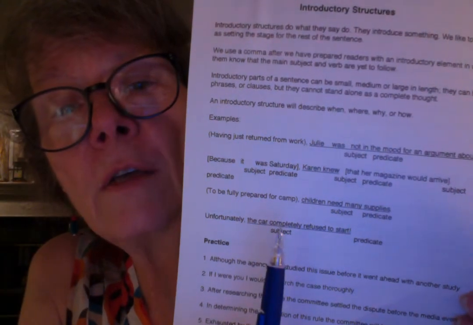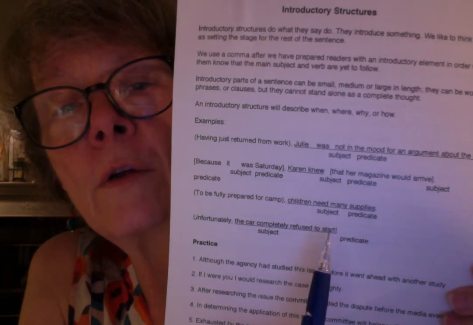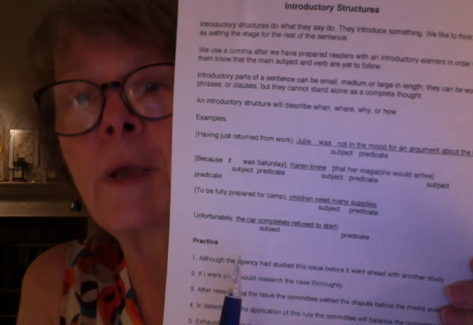One more example. Unfortunately, the car completely refused to start. So we have our main clause. Car is the subject. Refused to start is the predicate. There's a main clause. The car completely refused to start. So we underline it as a main clause.